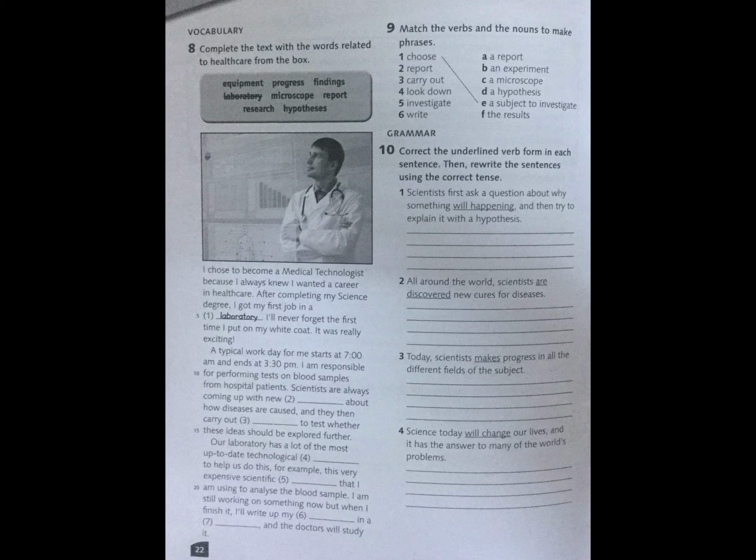Okay, so that is why we said scientists are discovering new cures for diseases, because we have jama, more than one scientist, because we have an s after scientist, and we know to use are, so we know to change discovered into discovering, and then continue the sentence, new cures for diseases.